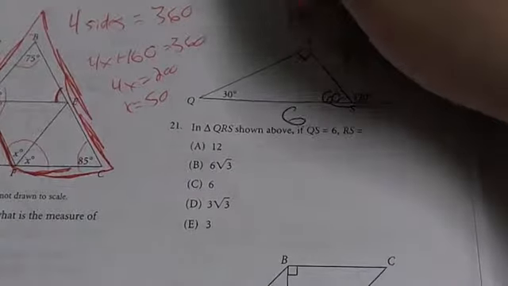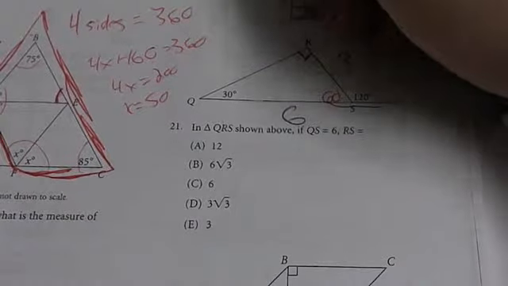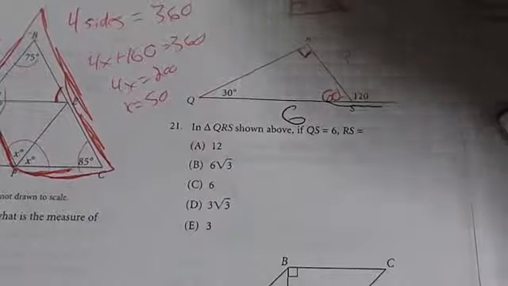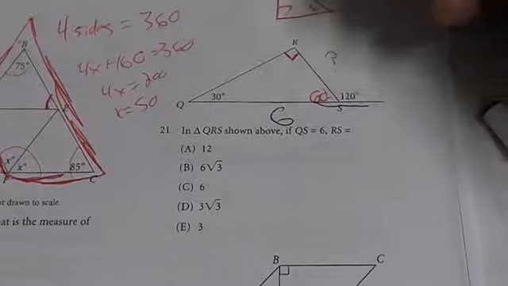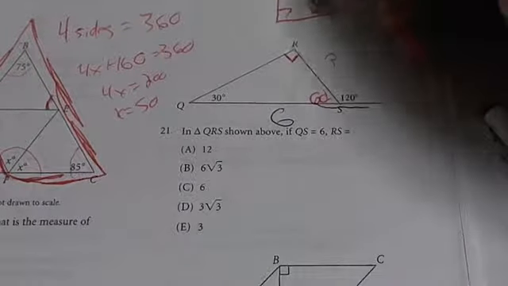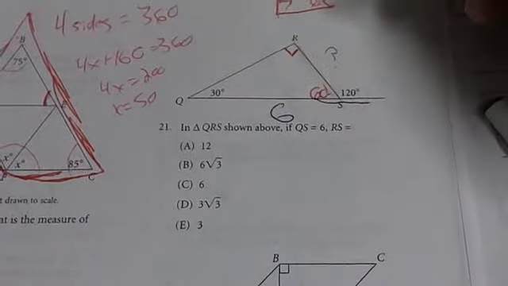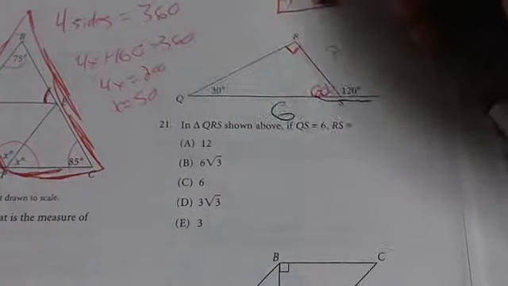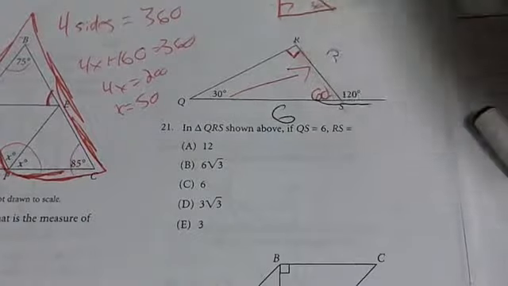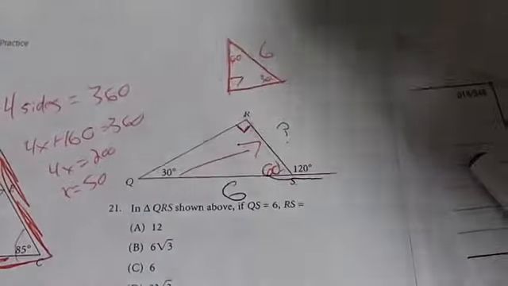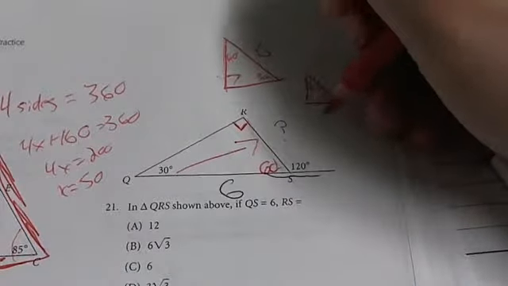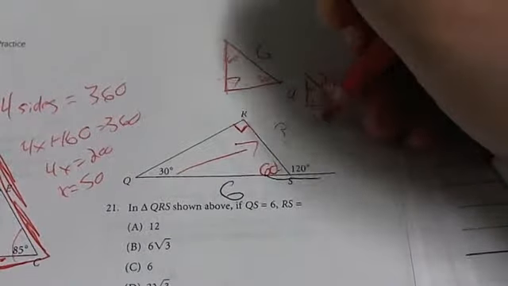So let's redraw it. Hypotenuse is 6. Everything else doesn't really matter. 60. Okay. What is RS? RS would be our short side, the one corresponding to 30 degrees. So remember for a 30, 60, 90 triangle, if this is A, this is 2A, and this is A square root of 3.